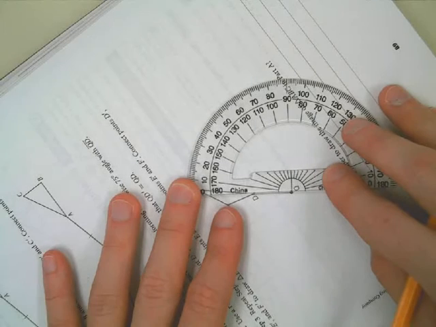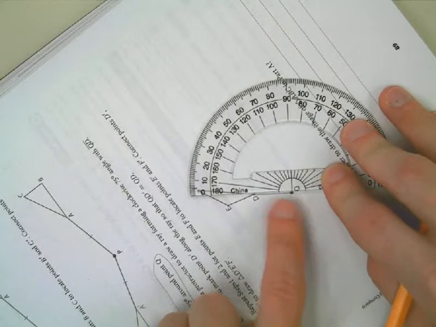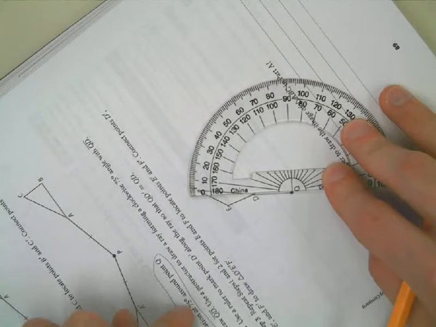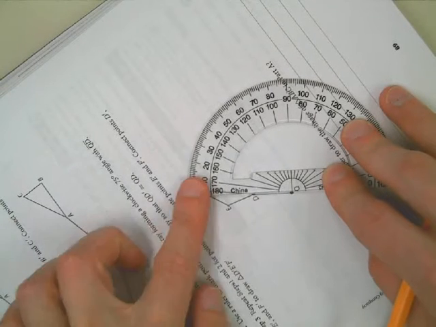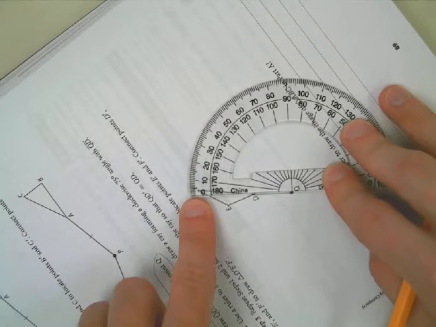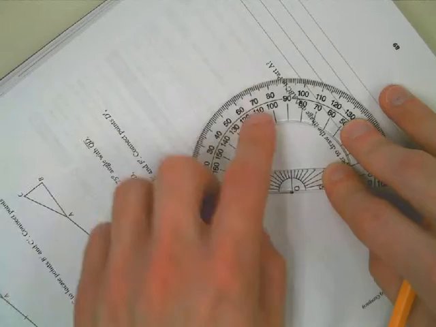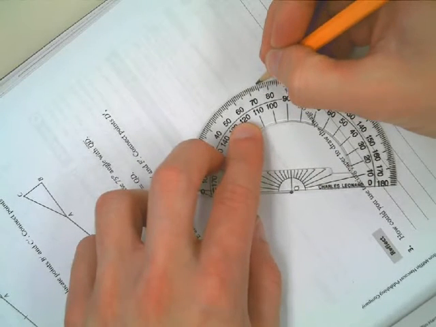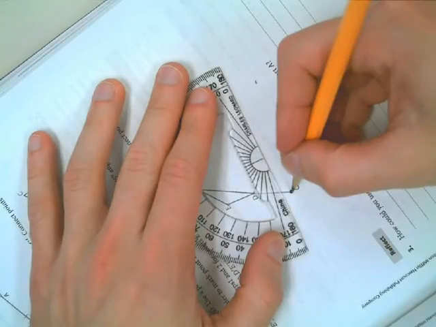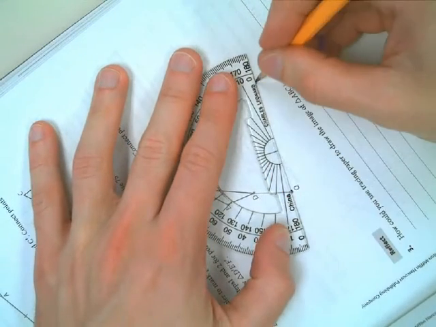All right, so here's the side of my angle right here, from my point of rotation to point D. If I'm using this as one side of my angle and I want to open up 75 degrees, which set of numbers am I going to use? The outer set of numbers or the inner set of numbers? The outer set, okay? This is one side. It should start at 0, and I'm going to count all the way out to 75. So there's 70 right there, and 75 is halfway between 80 and 70, right? So there's 75. And so then we'll draw. Okay. And there's our angle of rotation, 75 degrees clockwise.